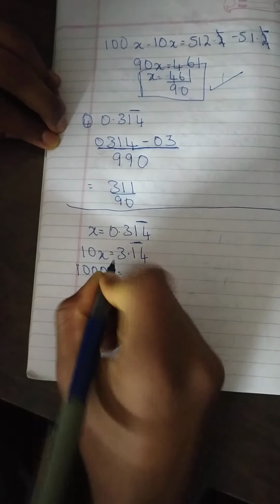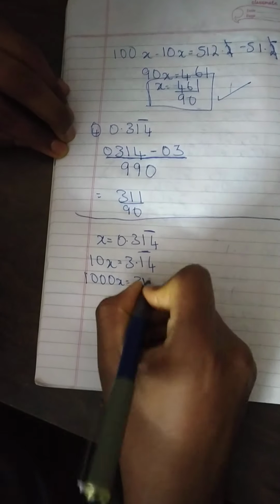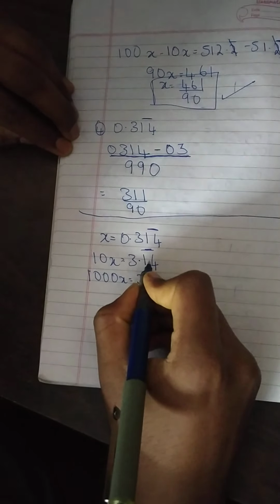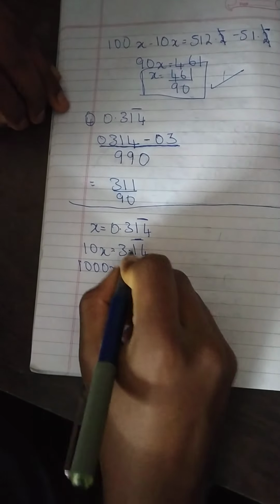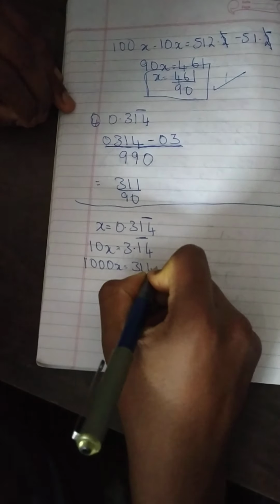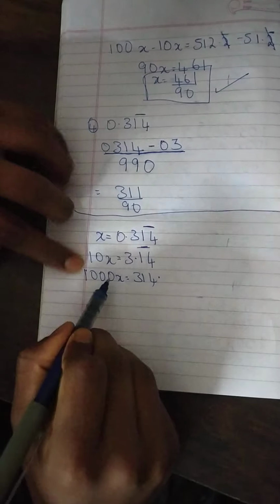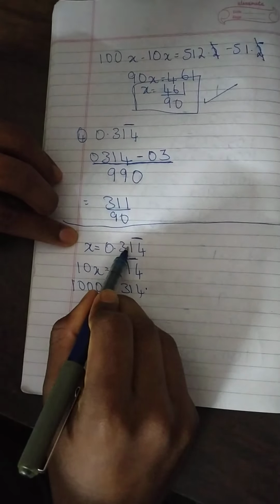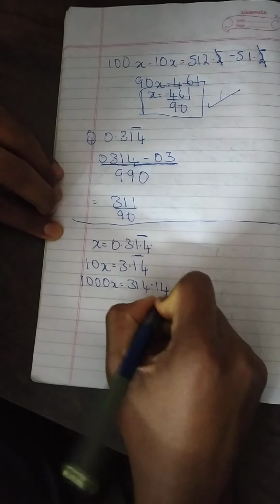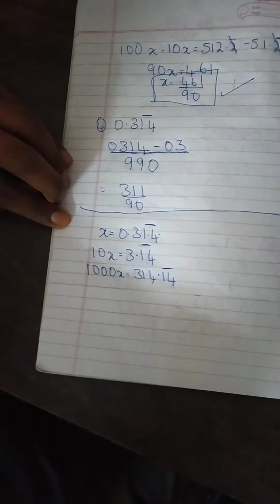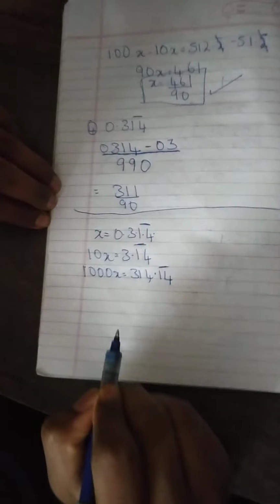So 1000x would be 314.14 bar. This you're multiplying by 100, x10, 100, 1000. So 314, same, 14 bar. So here the bar is constant, which is 14 bar, 14 bar.